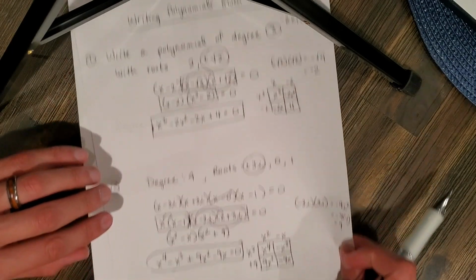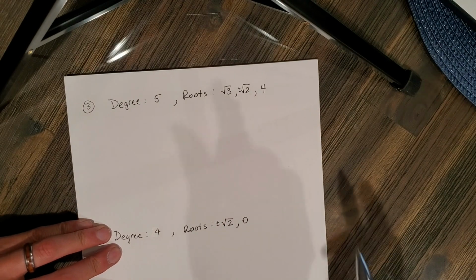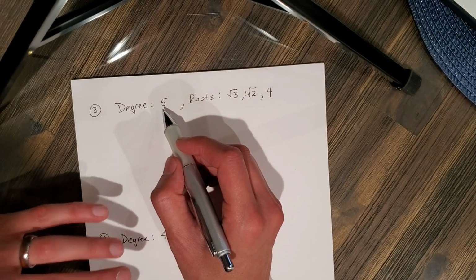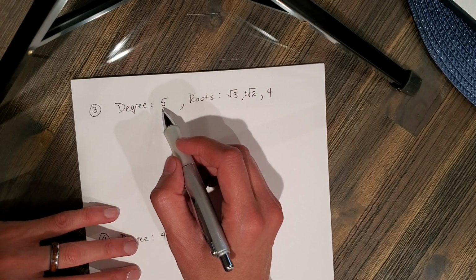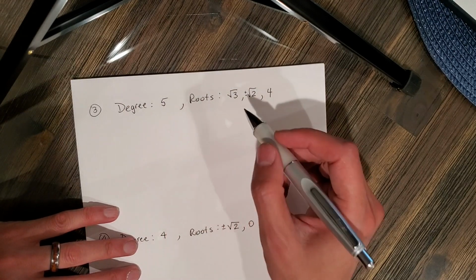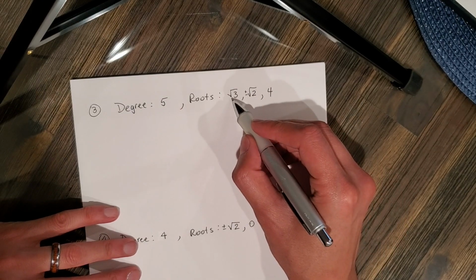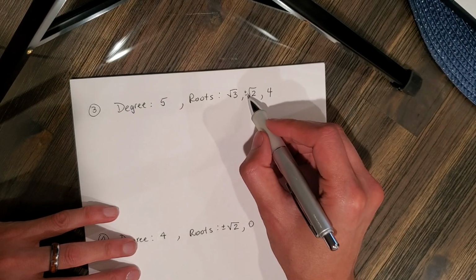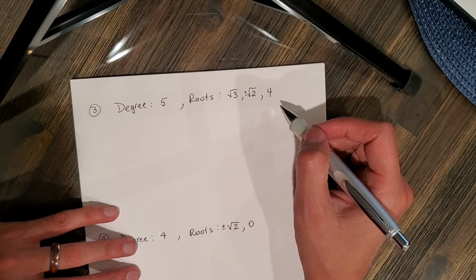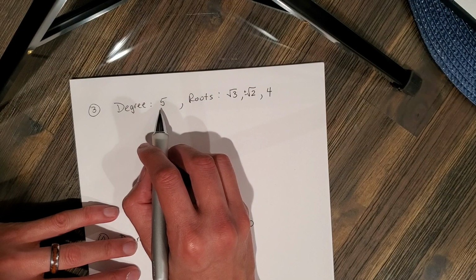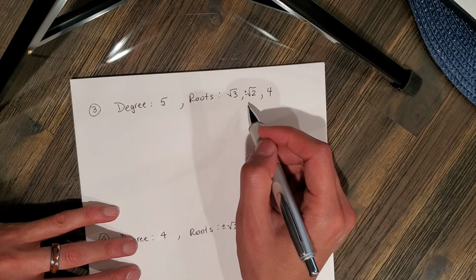Okay? Now, let's look at this one here. It says the degree is 5. So that means our final polynomial will have x to the 5th power, right? But let's count to see if we actually have 5. Notice we have 1 positive square root of 3. Then we have the plus or minus here. So that's 1, 2, 3 so far. And then 4. We need 5 roots. But we're missing one. Okay?